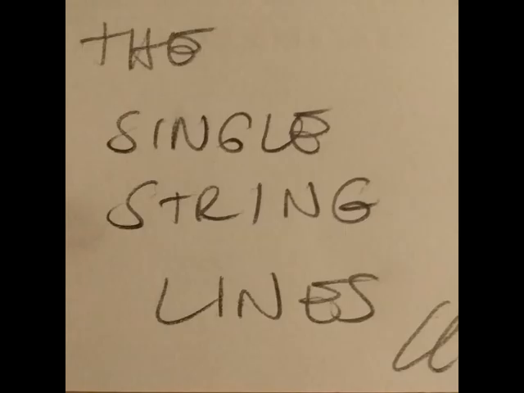The single string lines. This is actually not usually common in jazz guitar, but I'm going to show you how to make this.